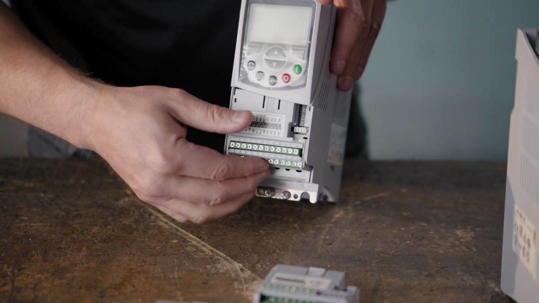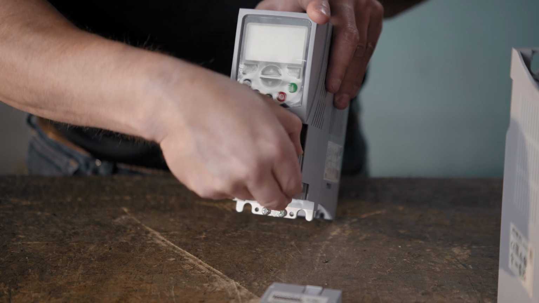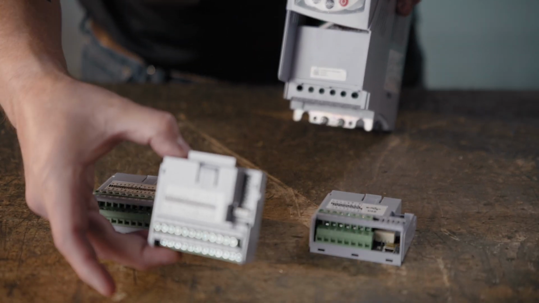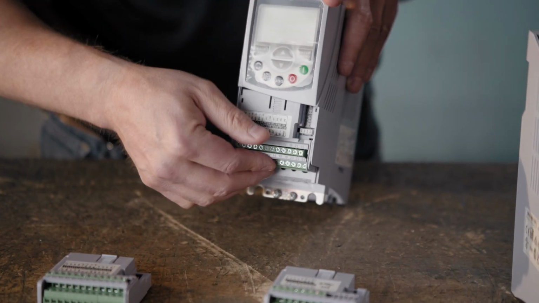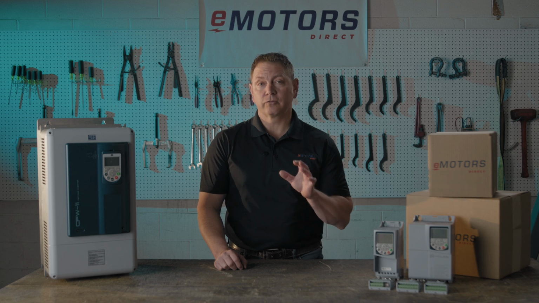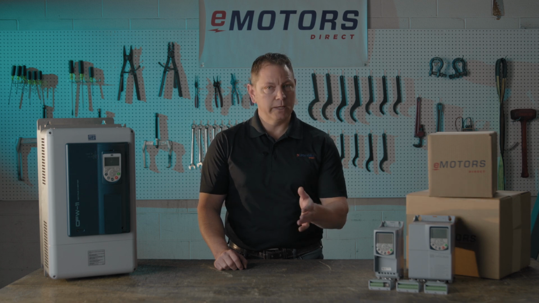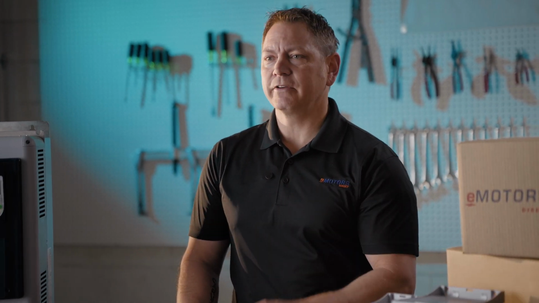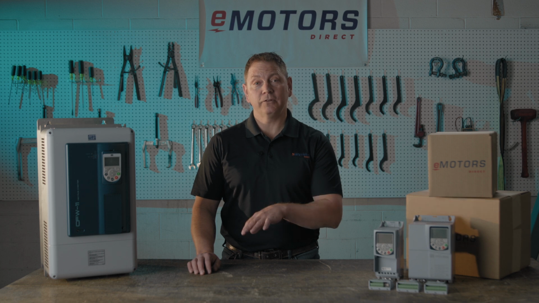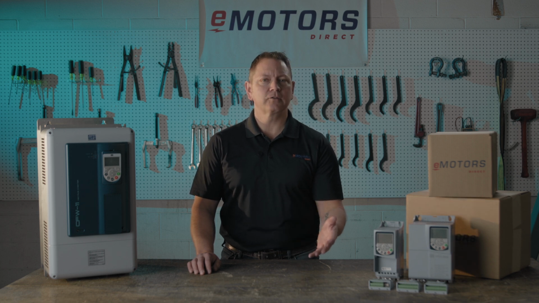Some of the most common expansions for the WEG CFW500 are the I/O expansion module, which provides additional analog and digital inputs and outputs for enhanced modularity and flexibility. There are also expansions for field bus communication module, relay outputs, brake resistors, remote control panels, and more. This makes the CFW500 adaptable for a range of applications and industries, ideal for everything from conveyors to pumps and fans. The WEG software allows for offline configuration, saving time during installation.